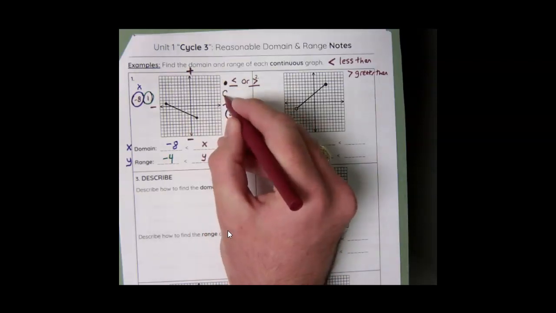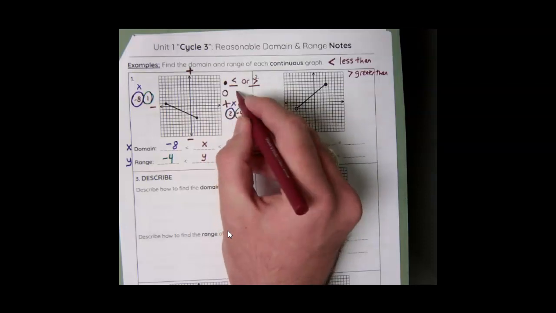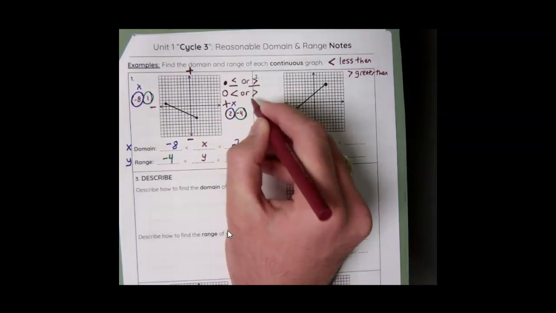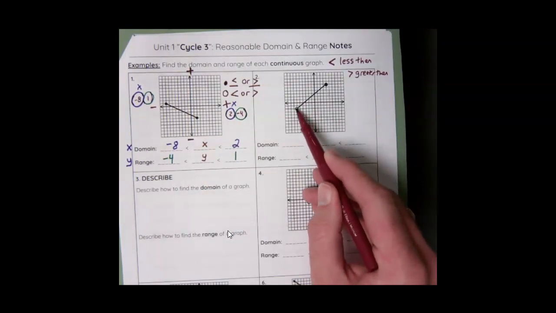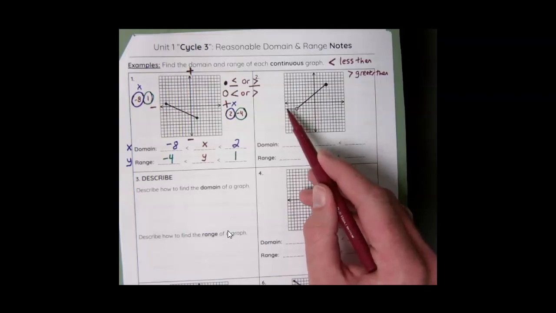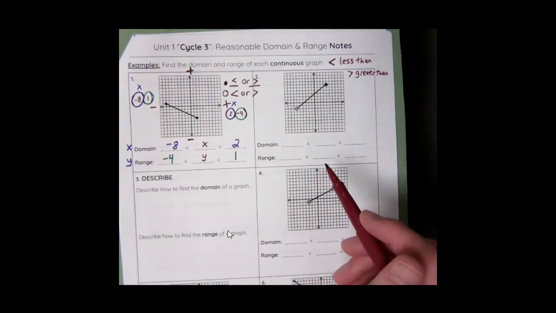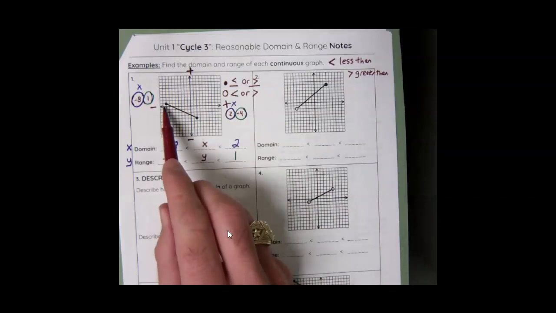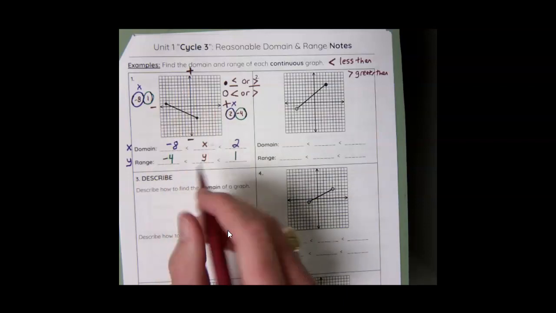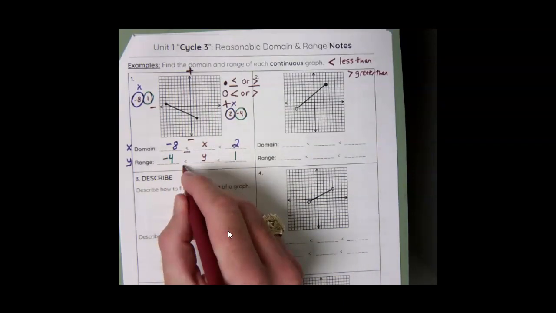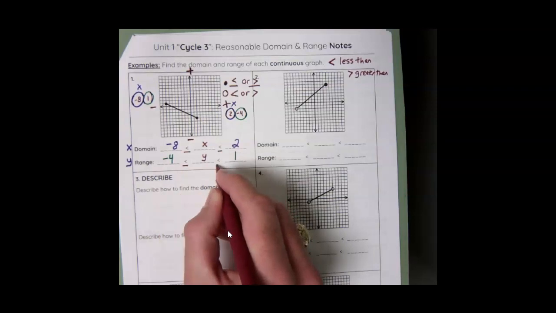Now, on the other hand, when you have an open circle, you remain the same. It's less than or greater than. You don't have equal to because it gets really close to approaching it, but it doesn't actually get to that point. So it's not actually equal to that point. So on this graph, we have 2 shaded dots. So in this case, all of ours will be or equal to.